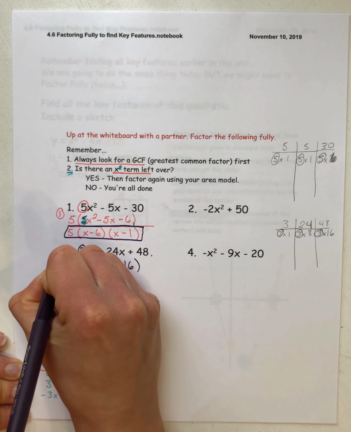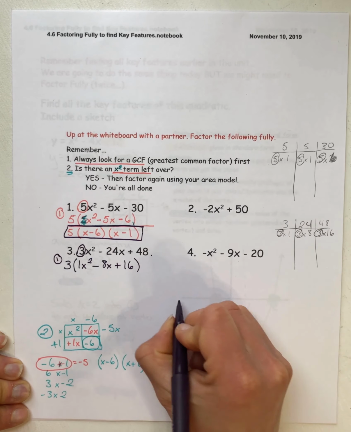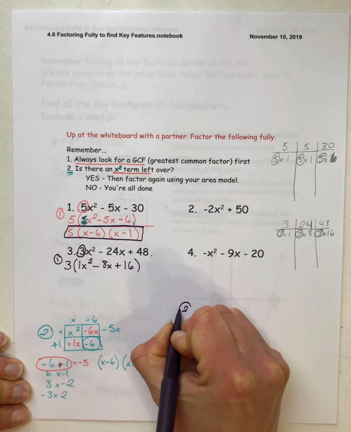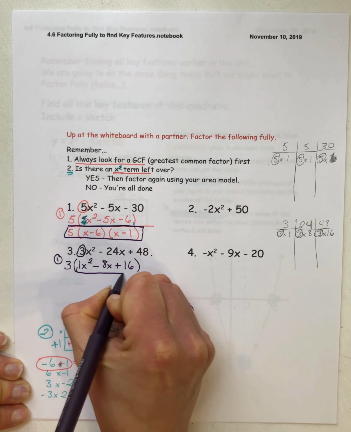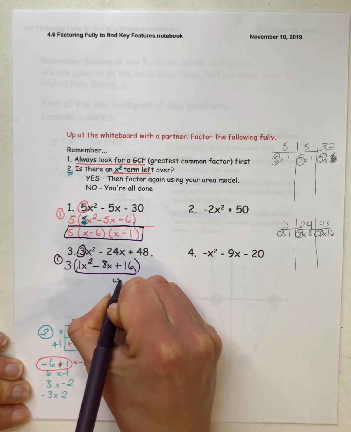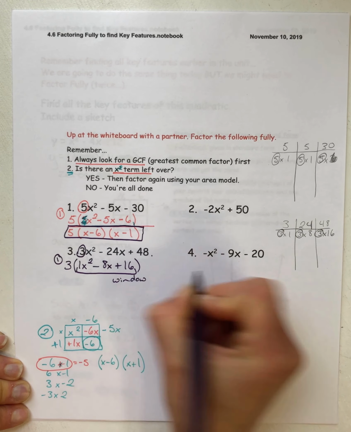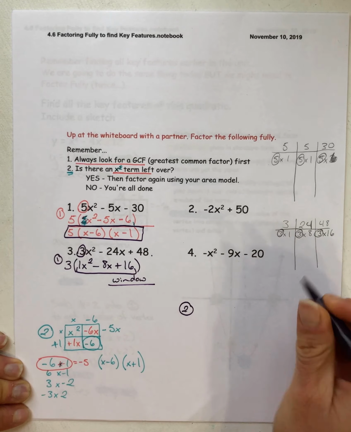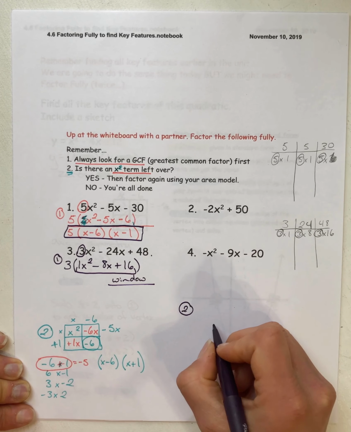So we've already done step 1. Now, step 2, we're going to do down over here, is we're going to take this and put it in the window form to factor it even more. Okay? So when we do that, we're going to do our window.